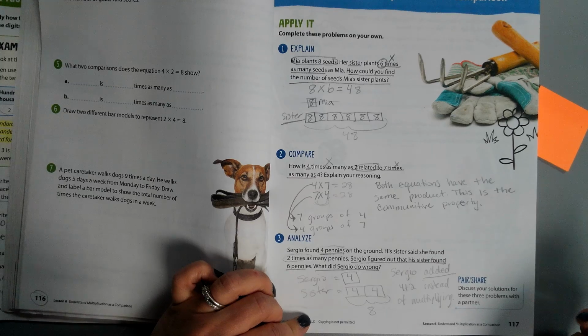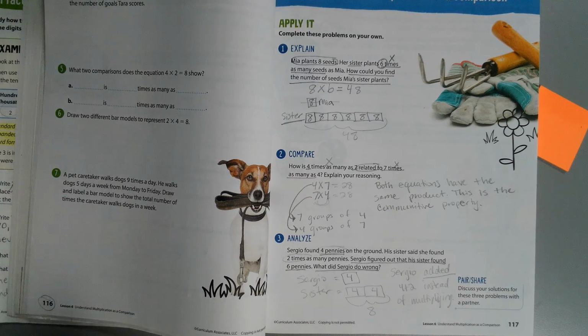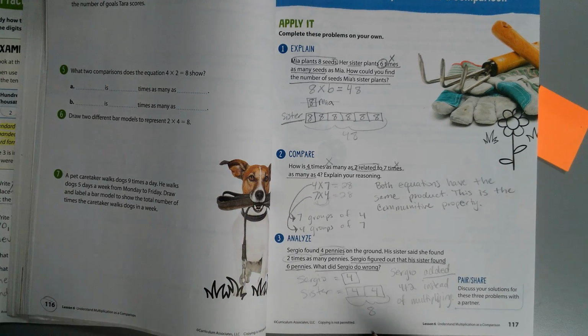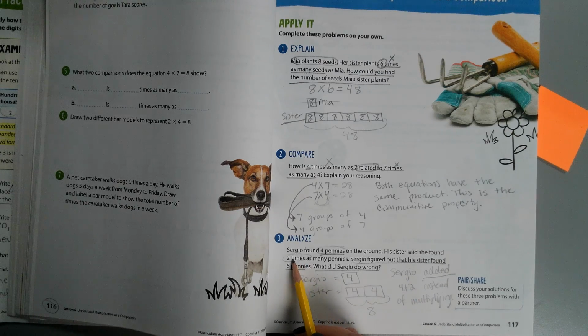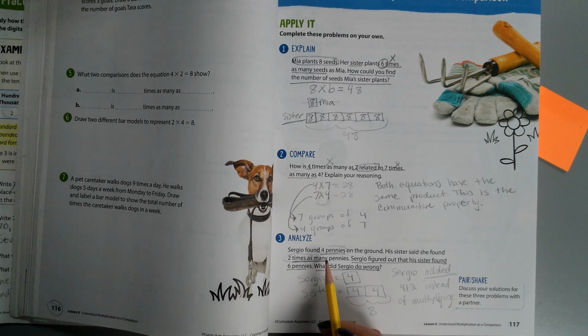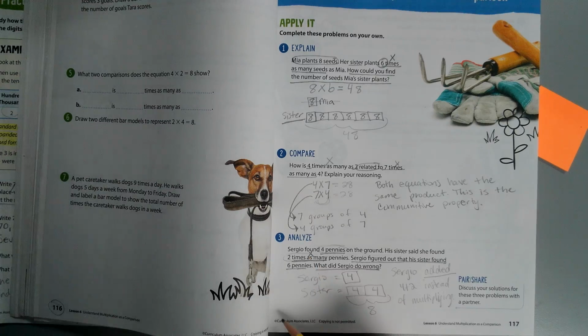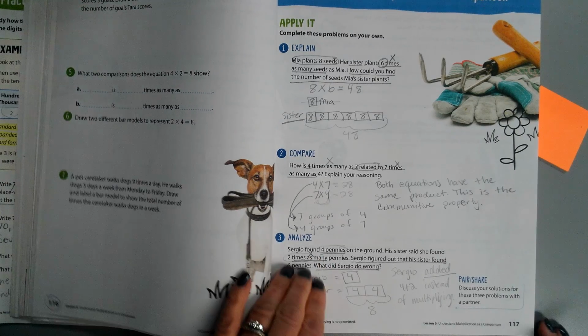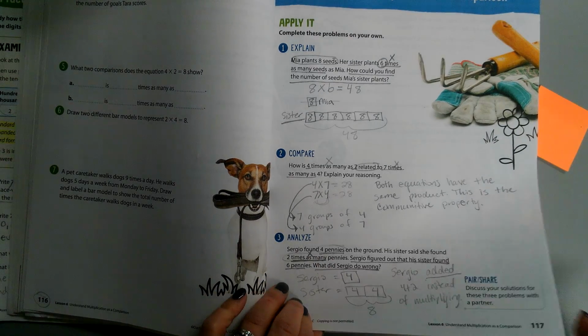I need to sharpen my pencil because it's hard to write neatly. So he should have multiplied, especially because it says times as many. Times as many means to multiply. You cannot just add here. If you need a second, pause it.